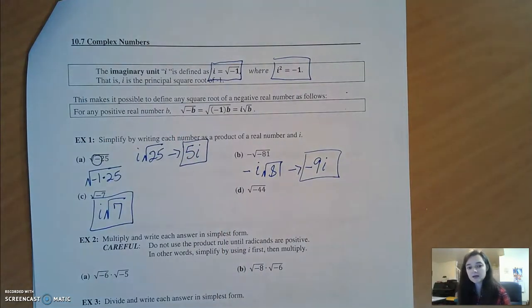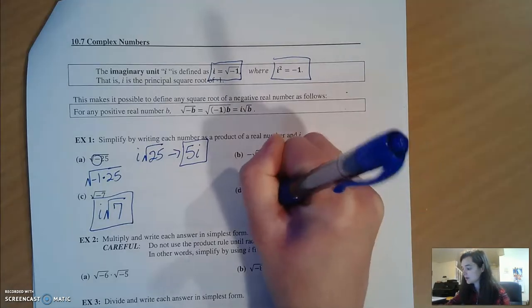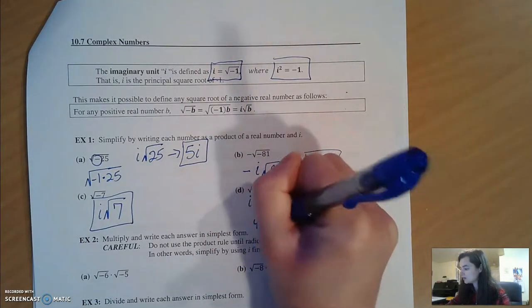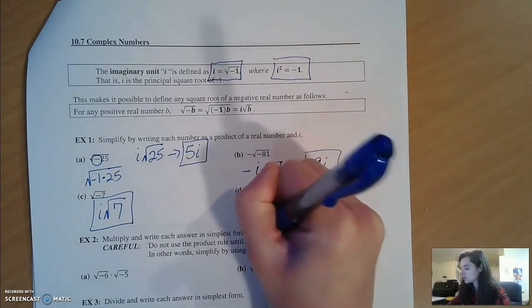And the last one I have is the square root of -44. The negative means I can take an i out, right? So I can have an i and a square root of 44. The square root of 44 is not prime, so let's see if we can simplify it a little bit. 44 would be 4 times 11, and 4 is 2 times 2.